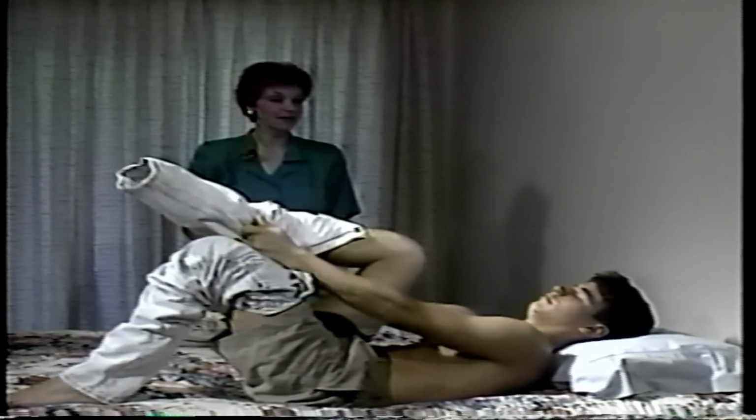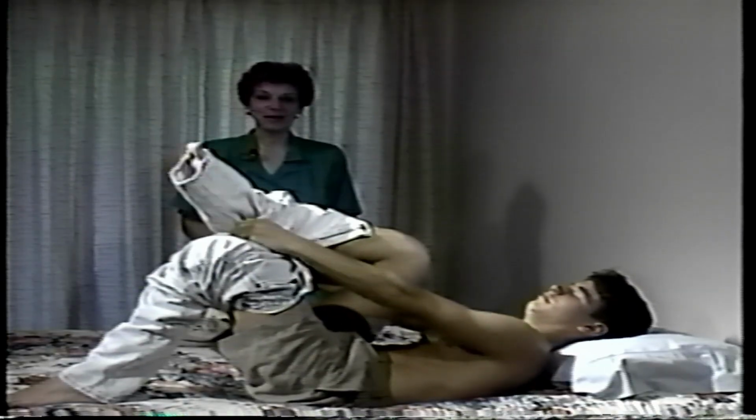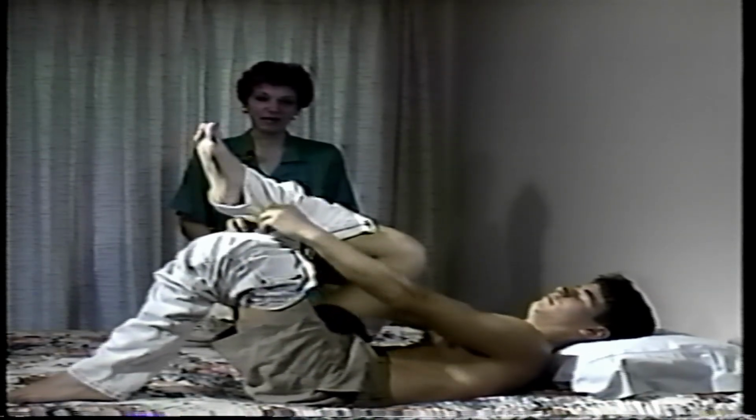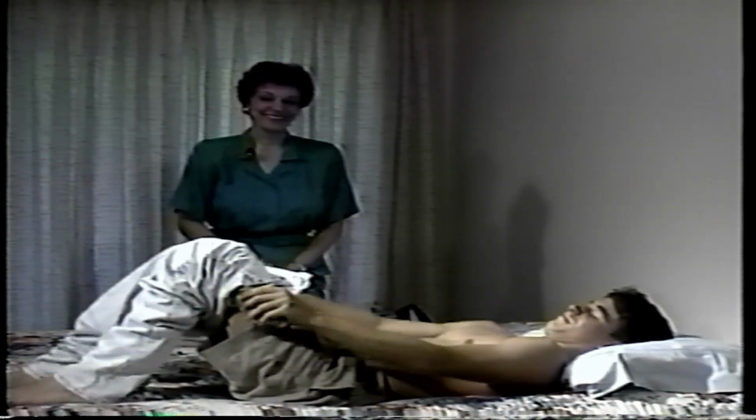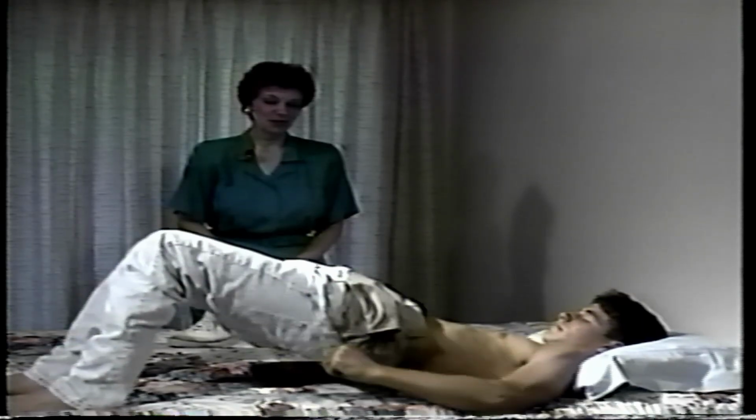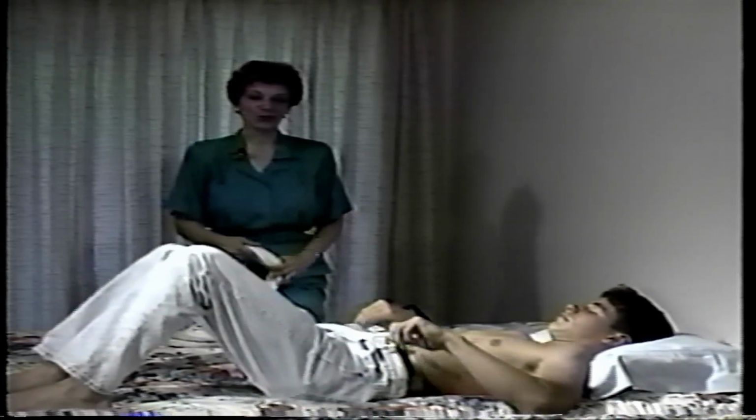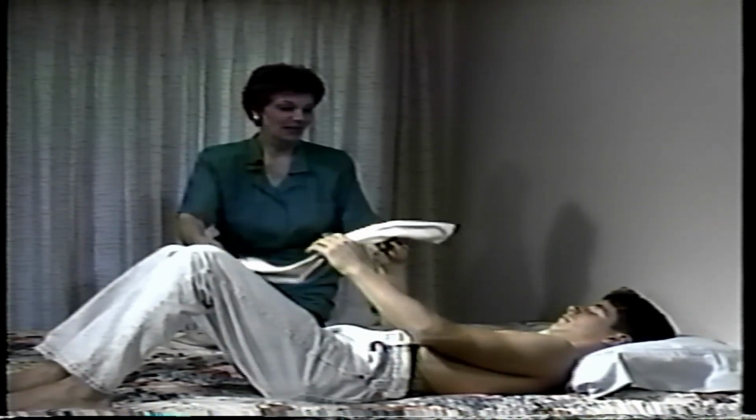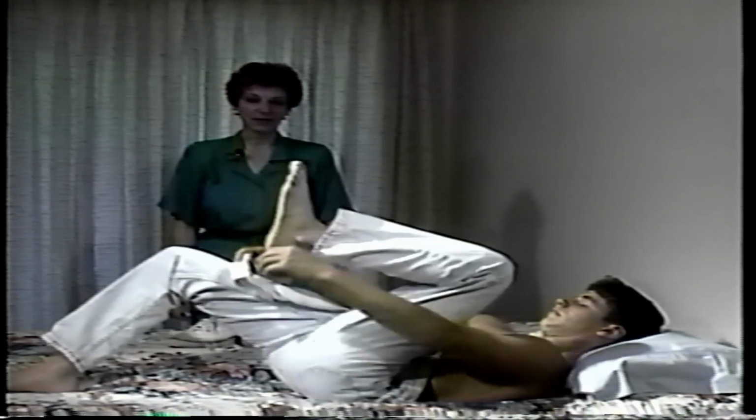Good, sometimes they get stuck. He's got particularly tight pants there. My suggestion if you're having back pain is wear looser clothes. And pulling up the trousers. Good, and it's harder when you put them on over something else. Okay, and the same thing with sock, bringing the leg up.